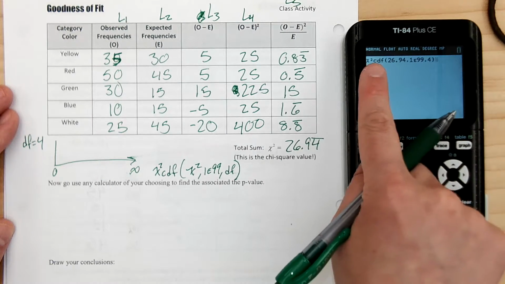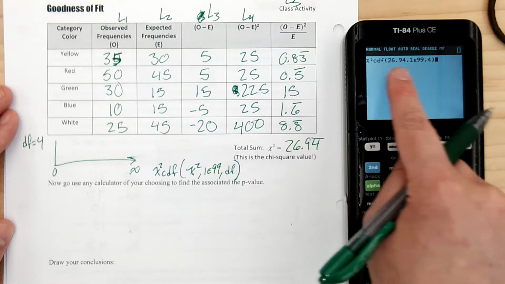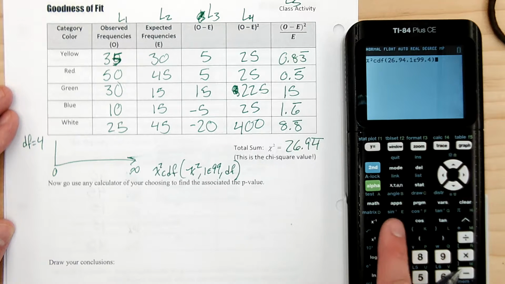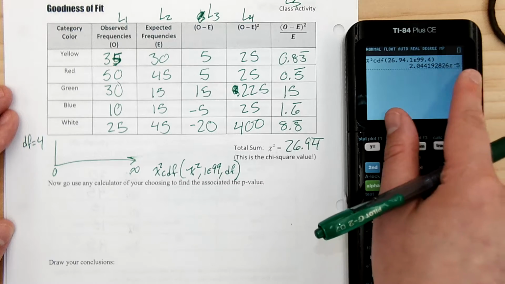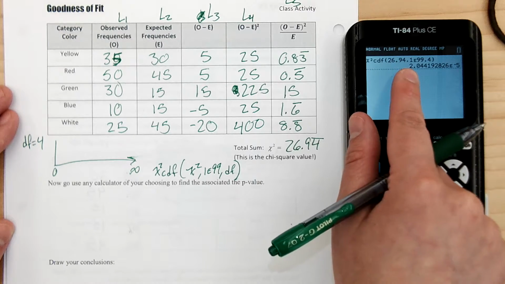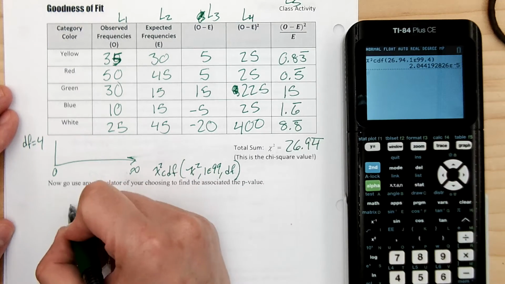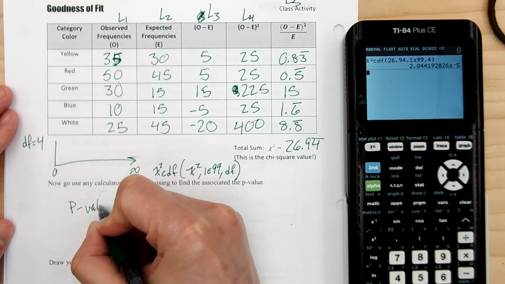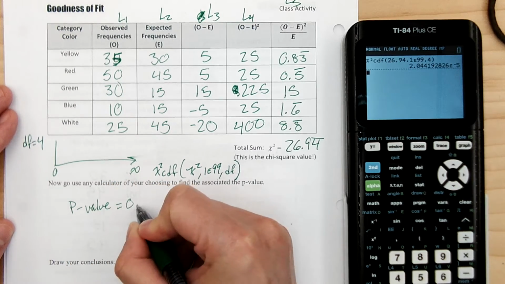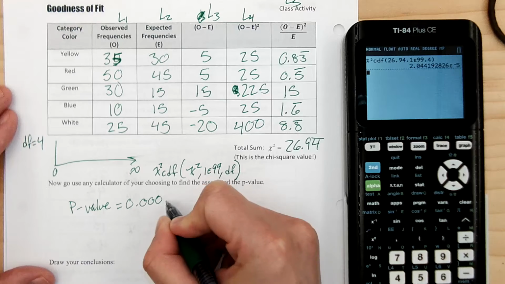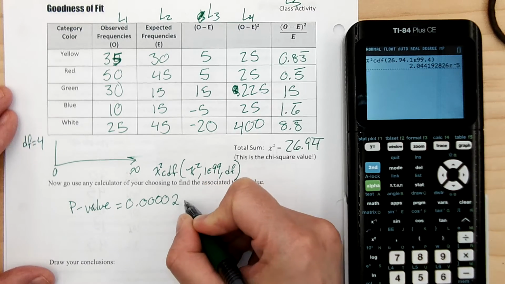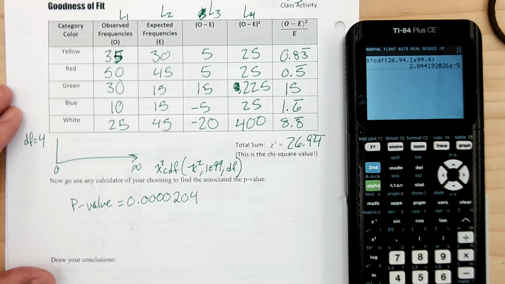So notice, if you didn't have the prompt screen I had, this is what you would have entered. The comma button is right here. Hit enter. And so we know it can't be this because it's area, so our p-value is equal to 0 point, and that's 4 zeros, and then 2, 0, 4. So a very tiny p-value.